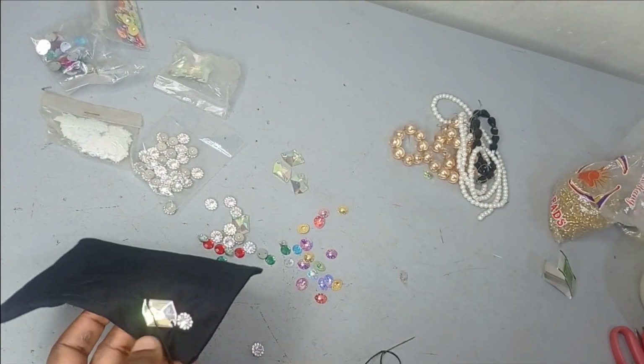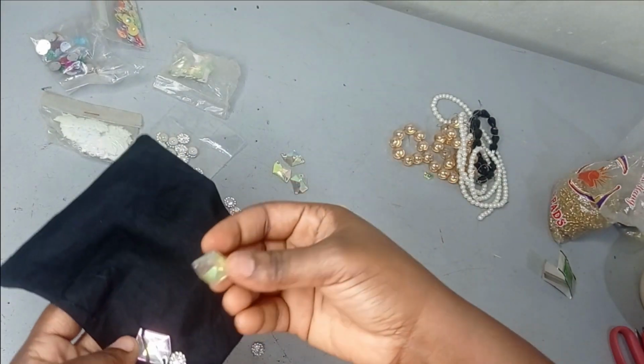So like I said, this is where your creativity comes in. You have to have a pattern that you want to arrange this with.